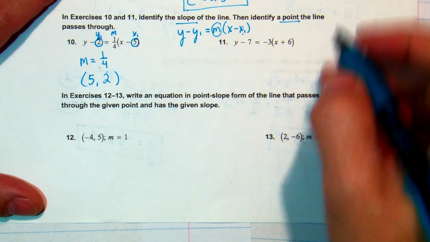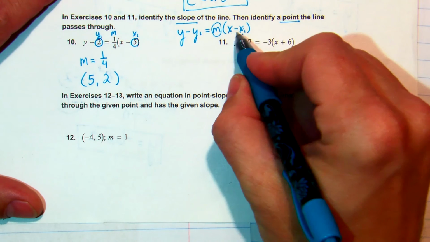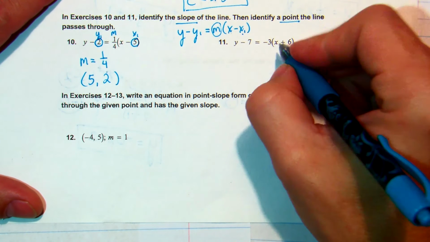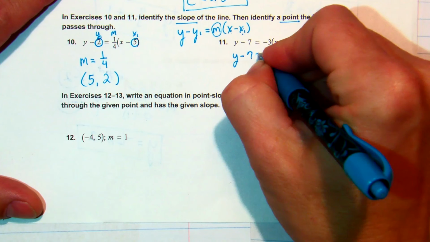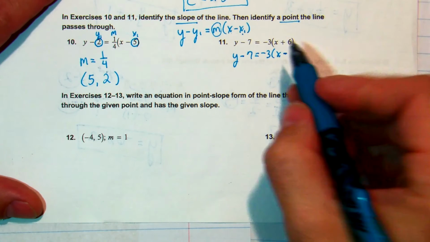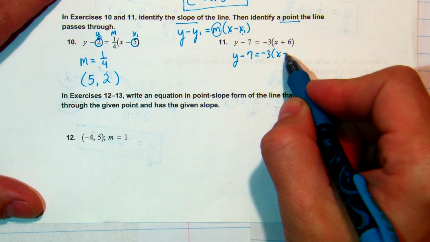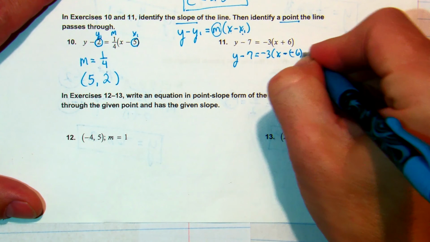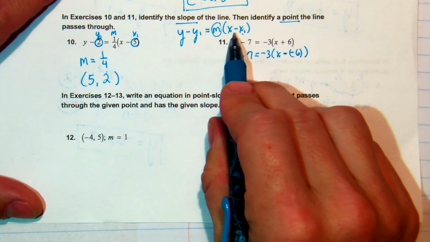On number 11, we're going to have to do a little bit of work here because this is not in the form of x minus, it's in the form x plus. Well, if we're going to change this to x minus, I'm going to rewrite this. Y minus 7 is going to be equal to negative 3 times x minus. And the only way I can get to a plus from this minus is to have another minus. So I'm going to have to put another one in front of 6. And then that now looks like the form that we have up here, x minus.